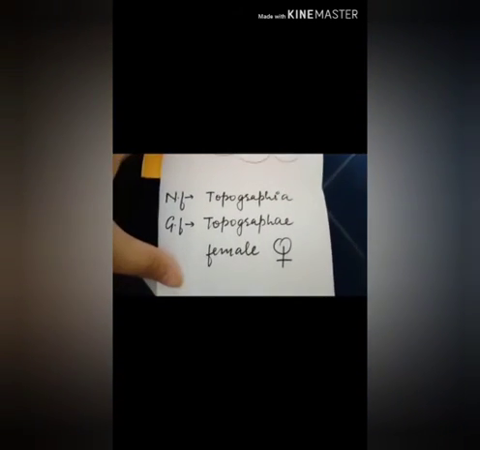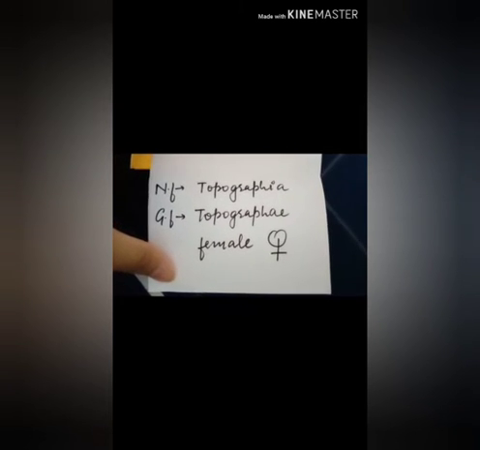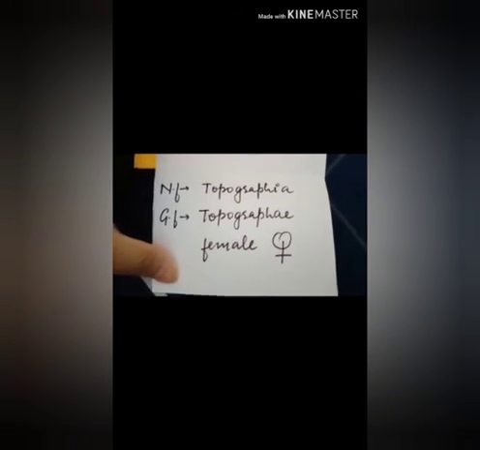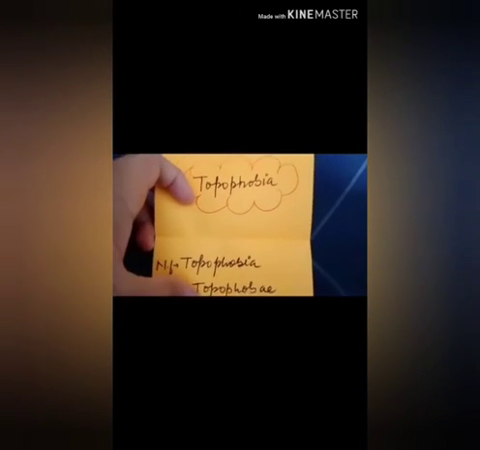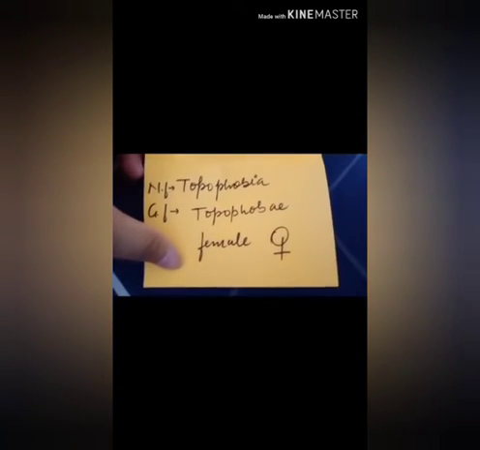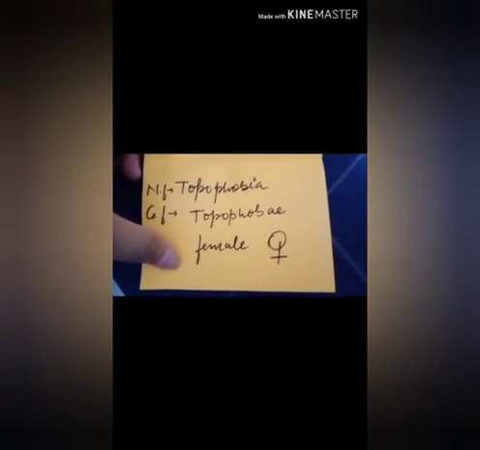Topography, nominative form topographia, genitive form topographiae, gender female. Unreasoned fear of certain places. Topophobia, nominative form topophobia, genitive form topophobiae, gender female.